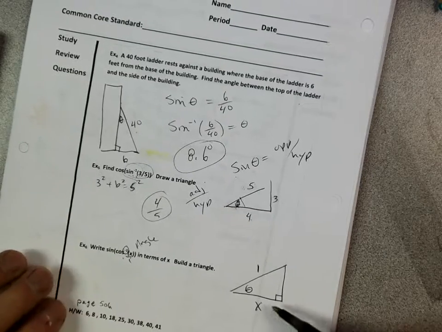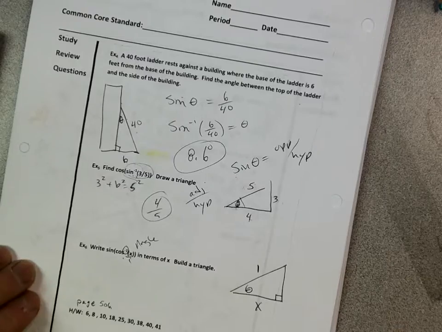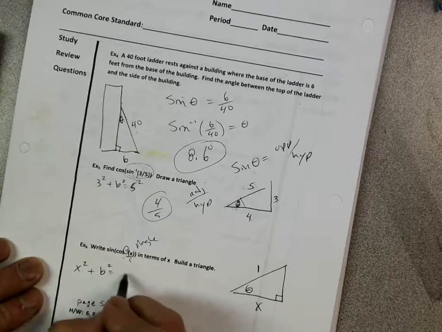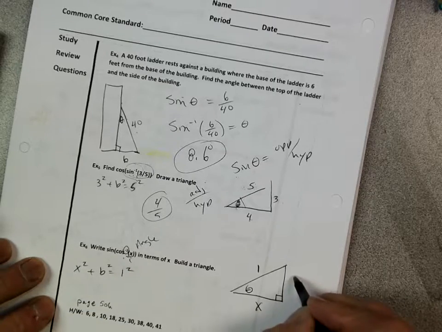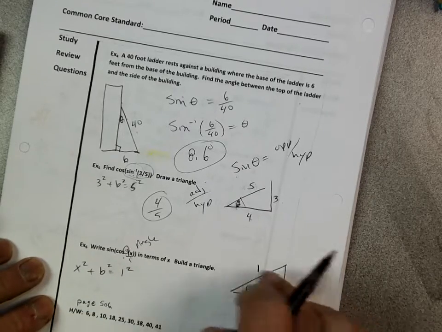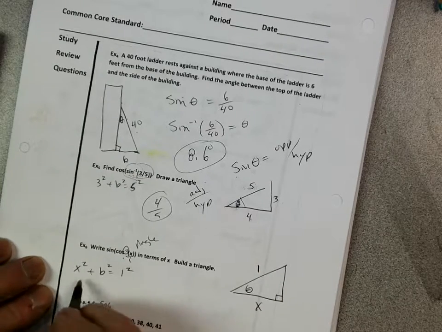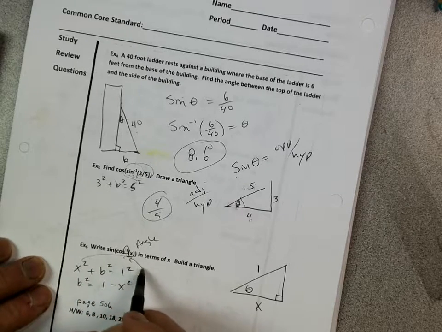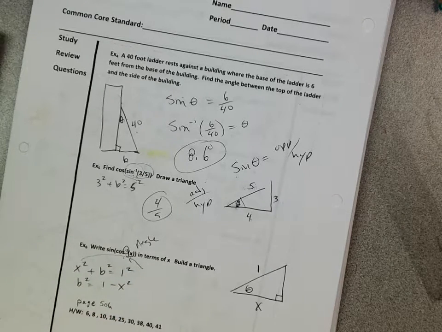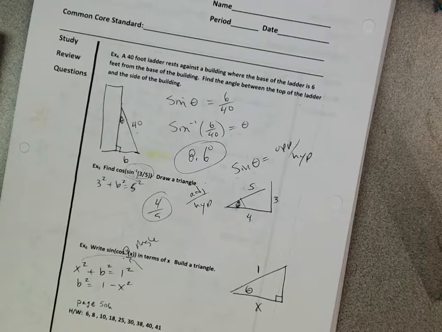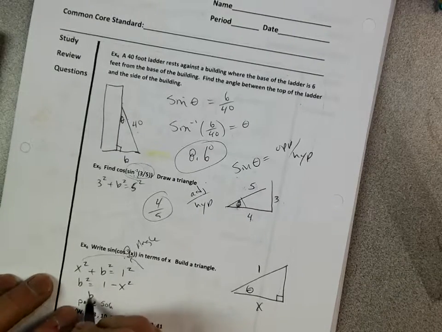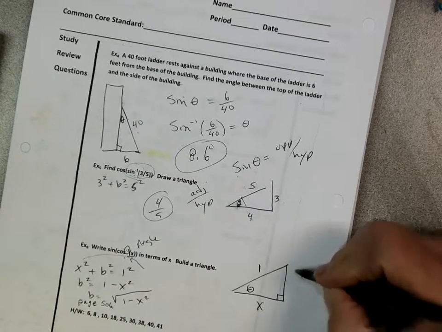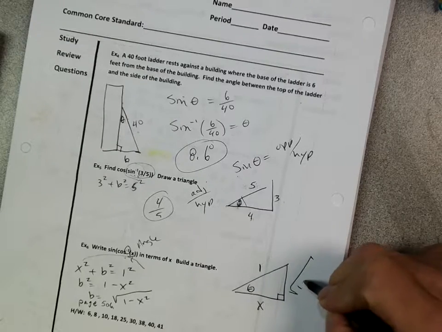So x squared plus b squared equals 1 squared. Let's call this b for right now. X squared plus b squared equals c squared, so b squared is equal to 1 minus x squared. All I did is bring the x squared over to the other side because I need to solve for b. Taking the square root, b, or that other side, is equal to the square root of 1 minus x squared. So let's put that over here.